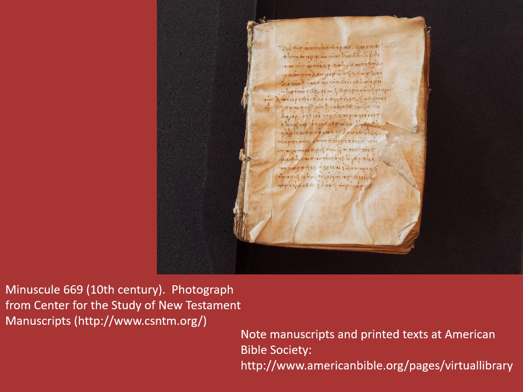Here we have an example of a minuscule, number 669, from the 10th century. And you might want to have a look at these websites too if you want to explore this further. What I want to point out is the difference in the handwriting. We've moved from uncials to more of a cursive type of script. It was a script that allowed copyists or scribes to copy more quickly.